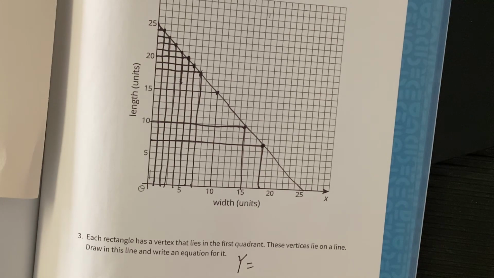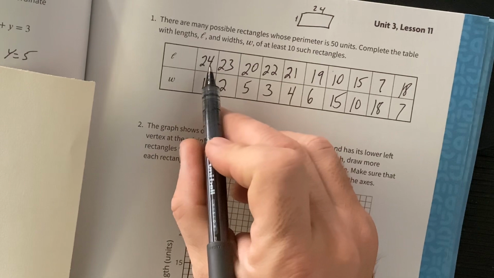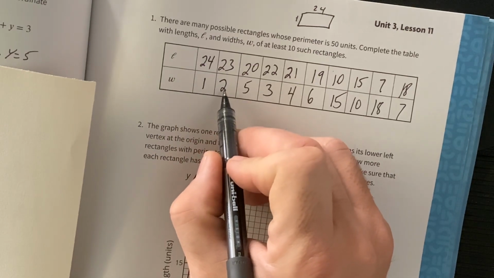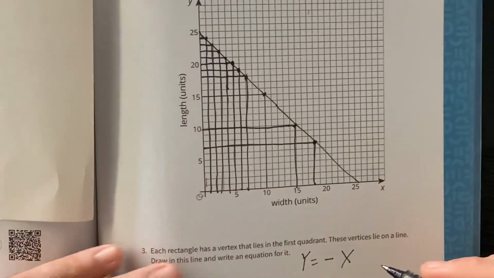Negative 1. -1, right? It's going downhill. It's down 1, right 1, down 1, right 1, down 1, right 1. And the reason that is, every time you lower one of these, the other one gets bigger by 1. It is -1, and you could put a 1 there, not required.